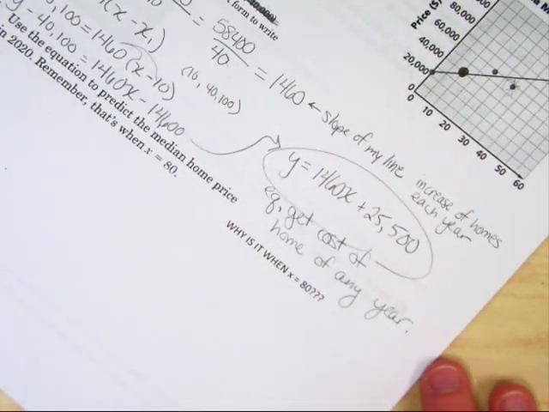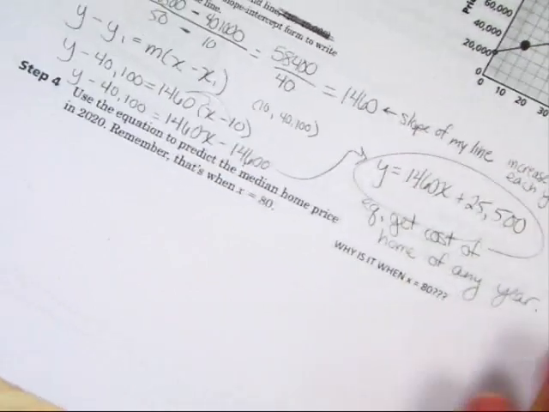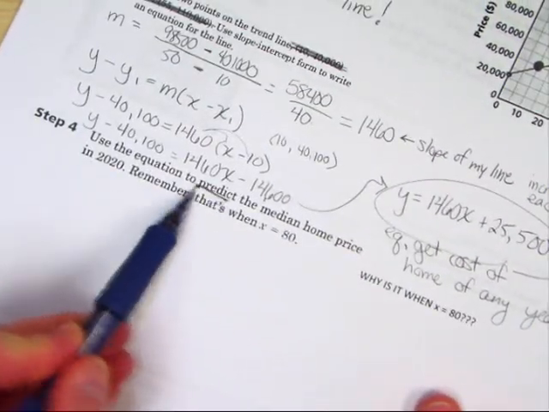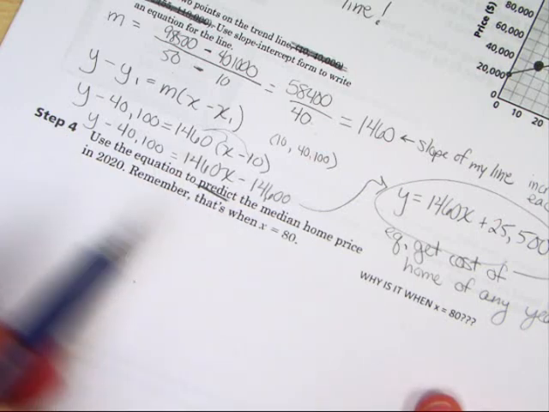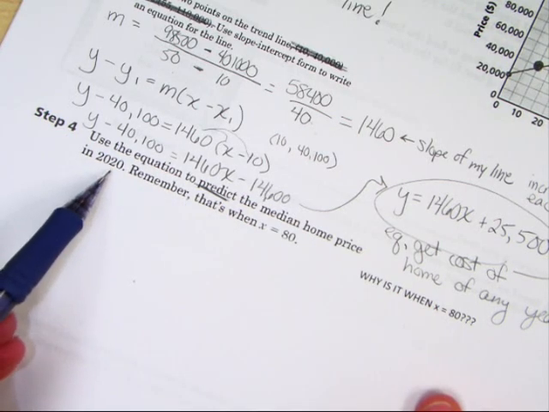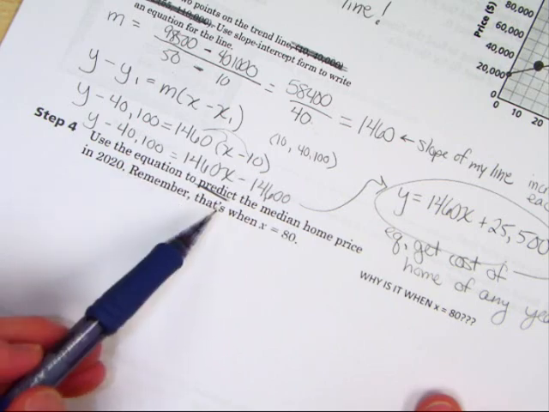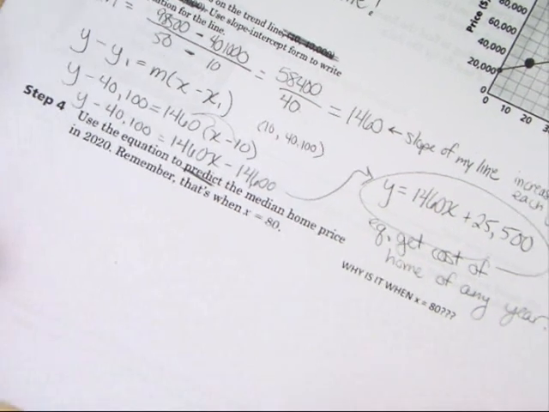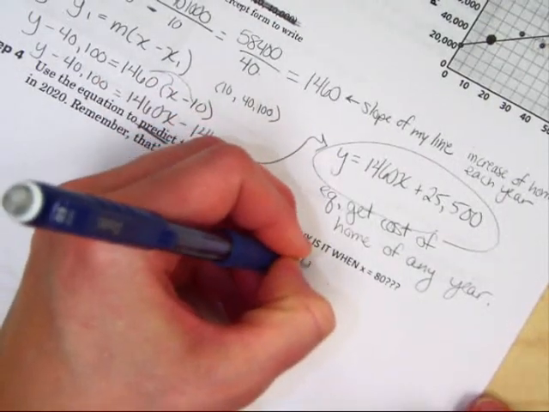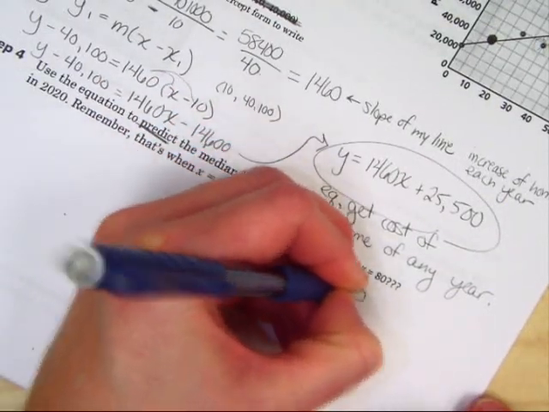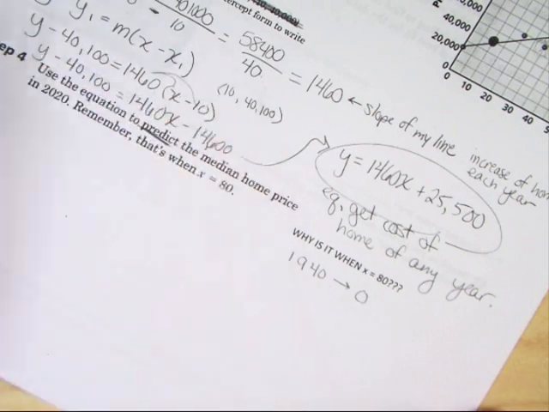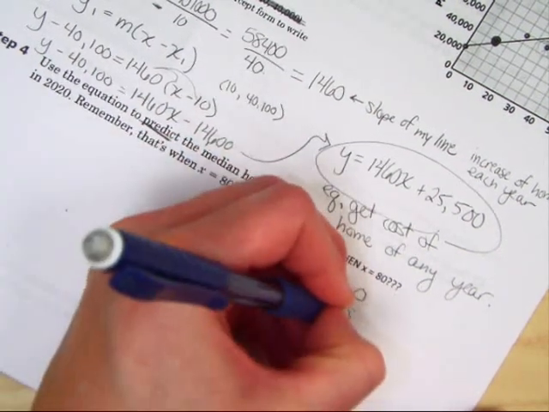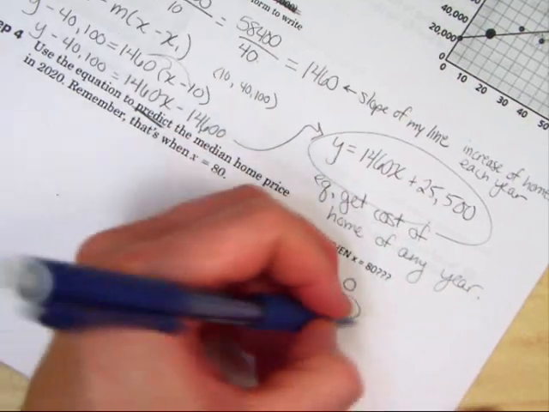Okay? Now let's go down to step 4 and predict. This is use the equation to predict the median home price in 2020, because that's what they asked about at the beginning. Remember, that's when x equals 80. Now I wrote a little note over here. Why is that when x equals 80? Because you had to remember that 1940 was 0. So if 1940 is 0, then 2020 is 80 years later, so we have to plug in 80.